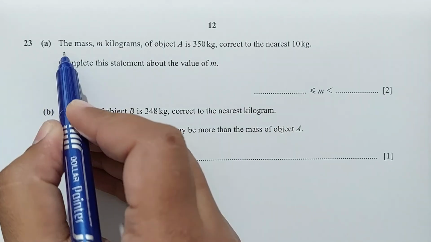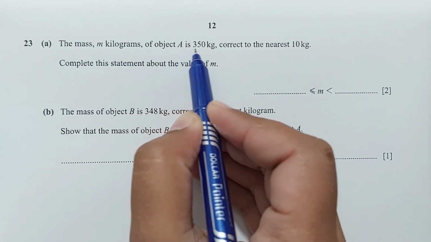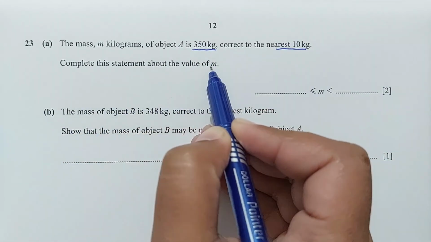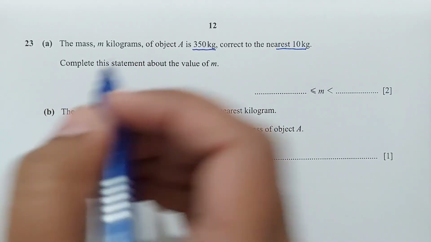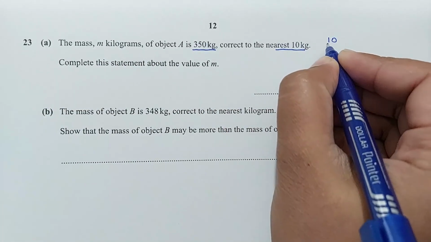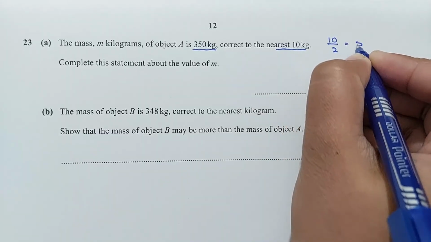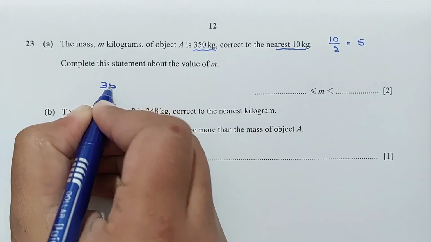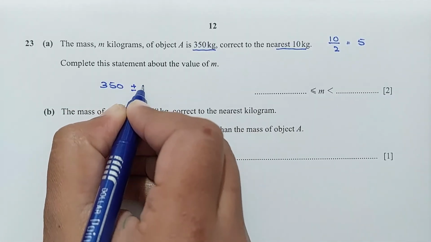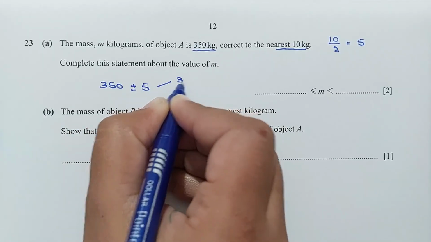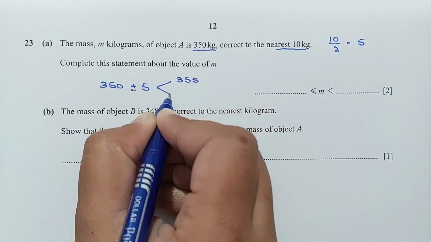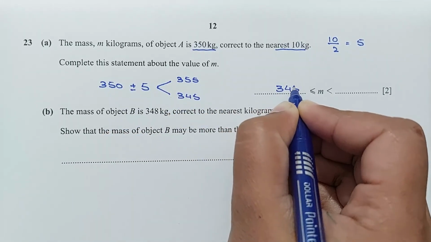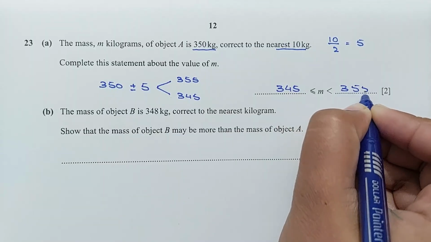Question number 23, part A. The mass m kilograms of object A is 350 kilograms, correct to the nearest 10 kilograms. Complete the statement about the value of m. So for the nearest 10 kilograms, we have to take half of 10, which is 5, right? Now we have to find the upper and lower bound. So in 350, we have to add and subtract 5. Adding 5 is 355 and subtracting 5 is 345. So the m value lies between 345 and 355, right?